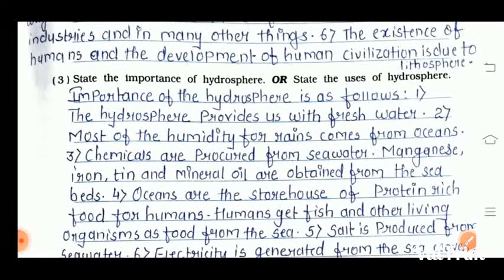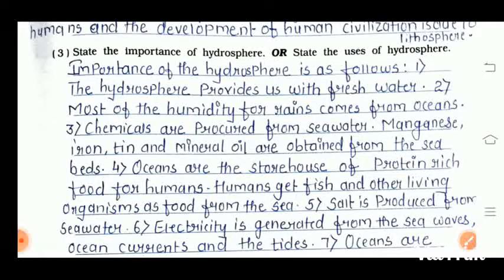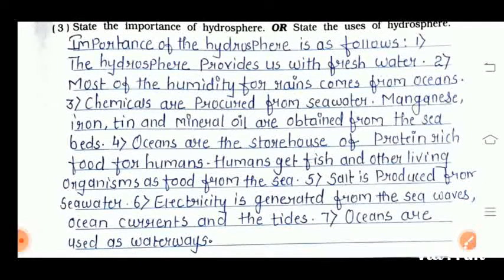Third question is state the importance of hydrosphere and state the uses of hydrosphere. The importance of the hydrosphere is as follows. First point, the hydrosphere provides us with fresh water. Second point, most of the humidity for rain comes from the ocean. Third point is chemicals are procured from seawater. Magnesium, iron, tin and mineral oil are obtained from the sea beds.